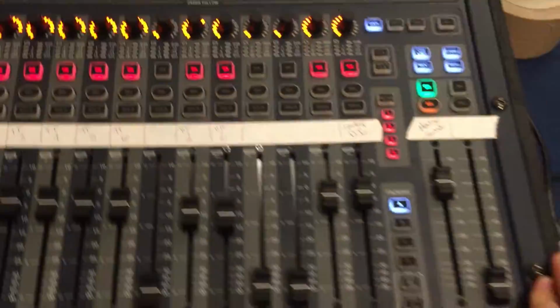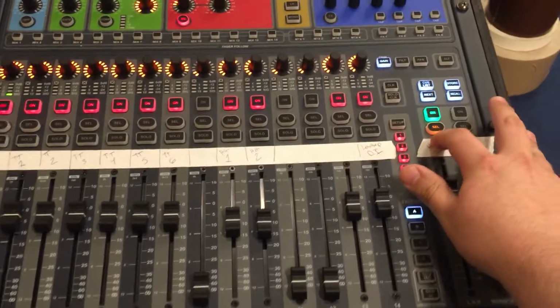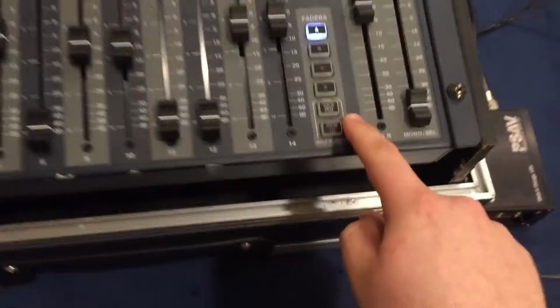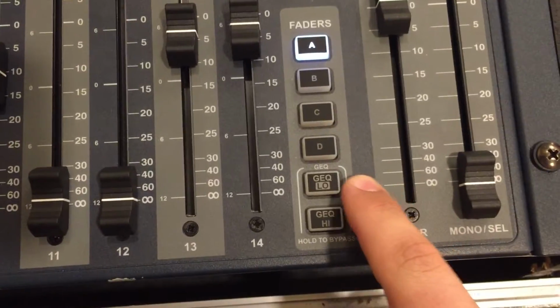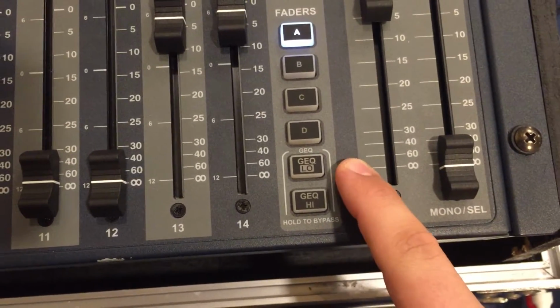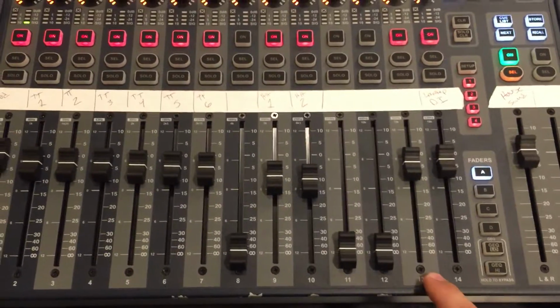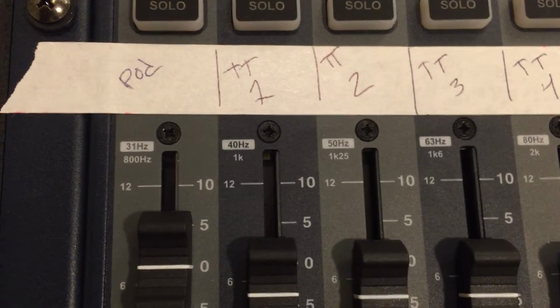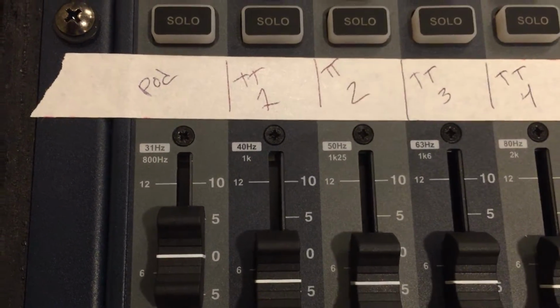There are two ways to get to the master EQ or the graphic EQ for this board. First off, like before, you're going to have to select the channel, which is your master output. Then down here on your faders, you have A through D, and you have GEQ low and high, which is graphic equalizer, low frequencies and high frequencies. The reason I split it into two is you don't have enough faders to assign all the frequencies to. Each fader has two bands of frequencies, so on top is low, bottom is high.